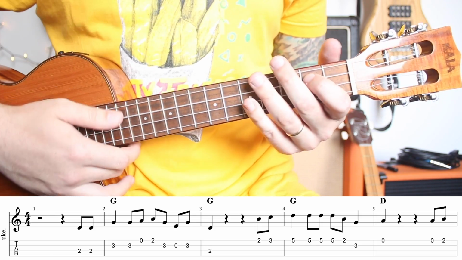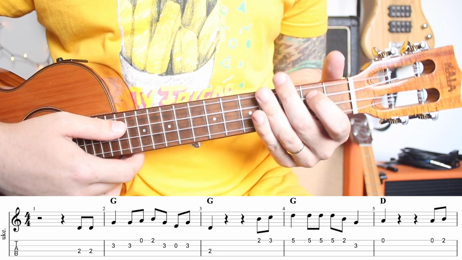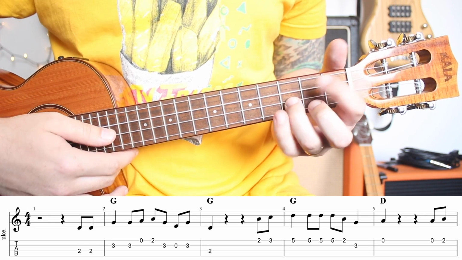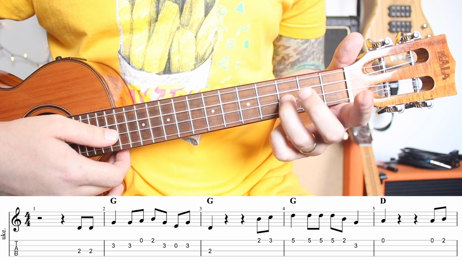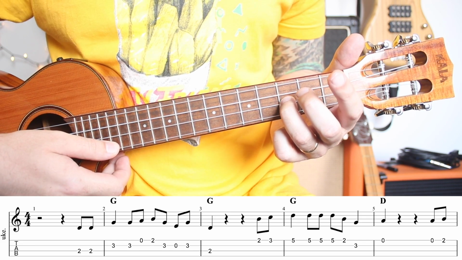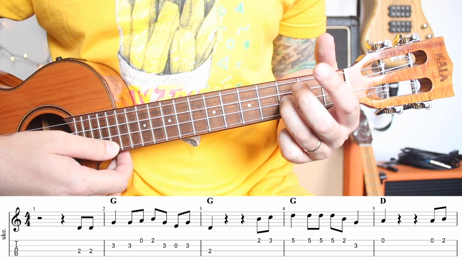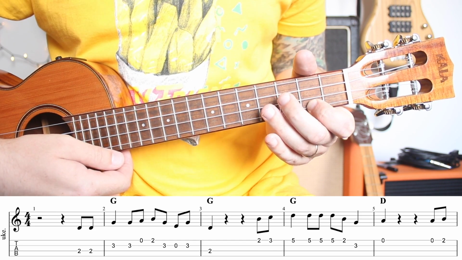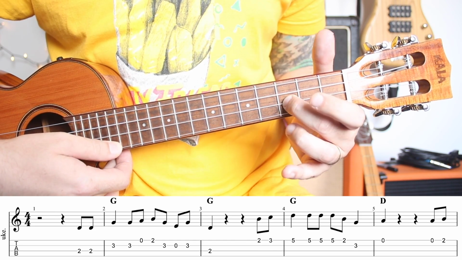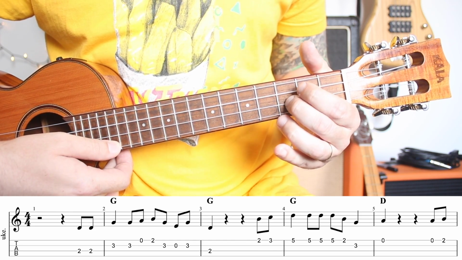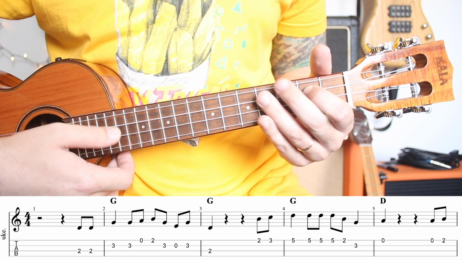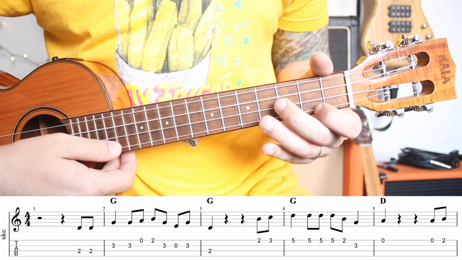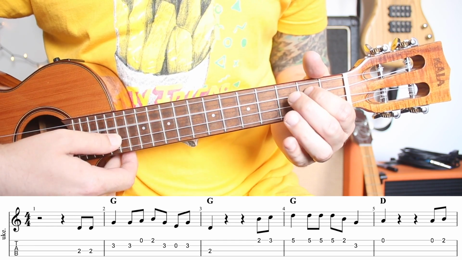Okay, so what's going on here is we're starting off with 2 notes on the C string. Then we go to our G chord: 3rd fret of the E string, then up to the A string open, back to the E, and the 2nd fret of the C.